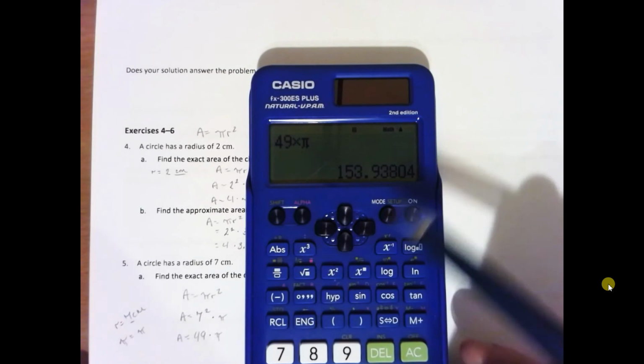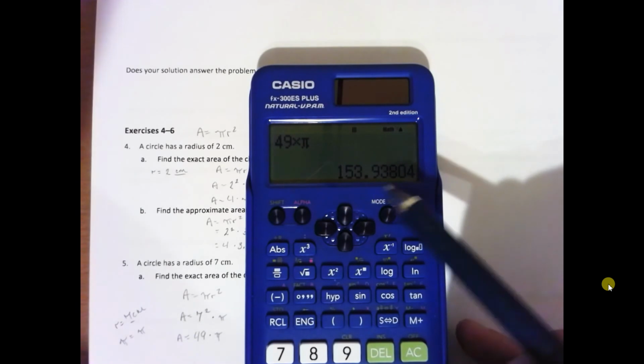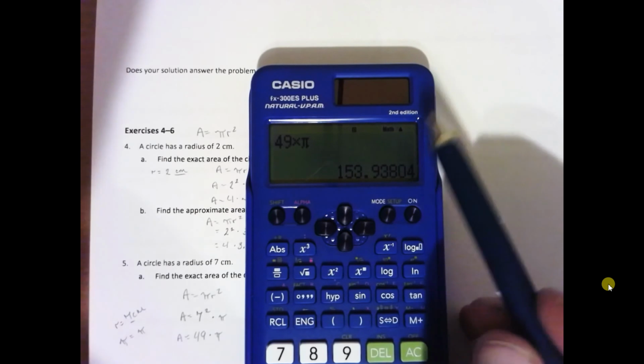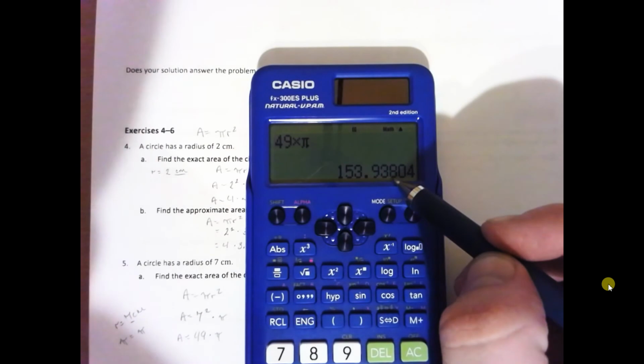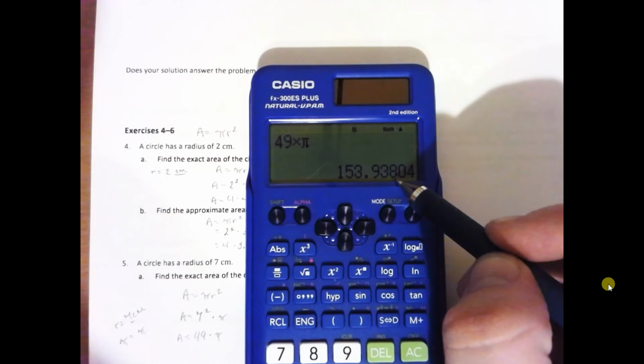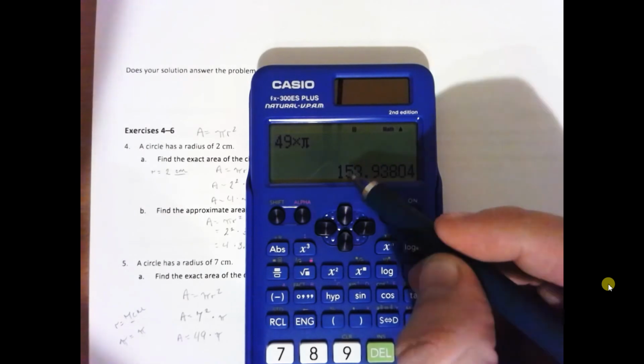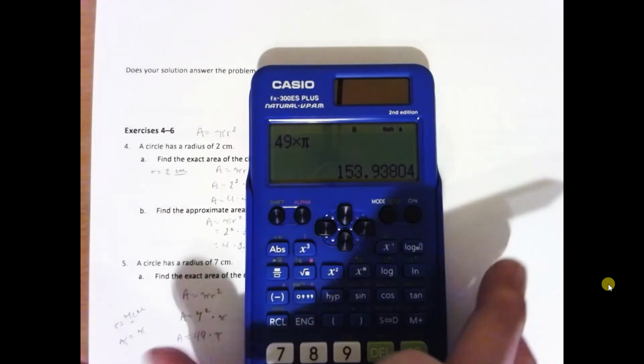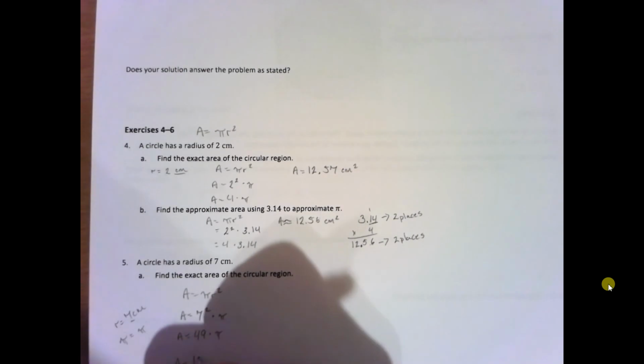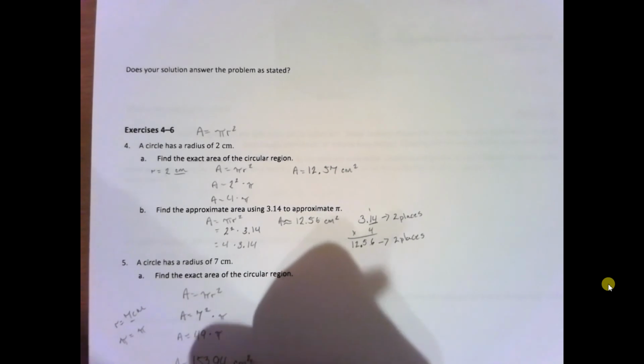153.93804. Well, we're not going to go that far out. So, we're going to round to the nearest hundredths place. We look at the 8 and say, okay, that 8's big enough, so we're going to round the 3 up to a 4. So, 153.94. All right? So, the area equals 153.94 centimeters squared. All right?